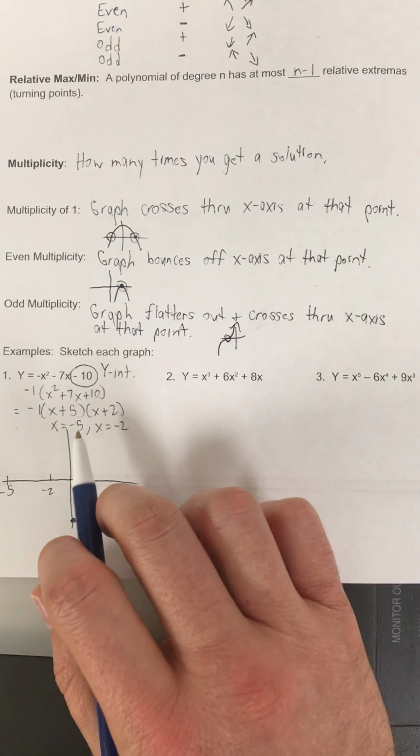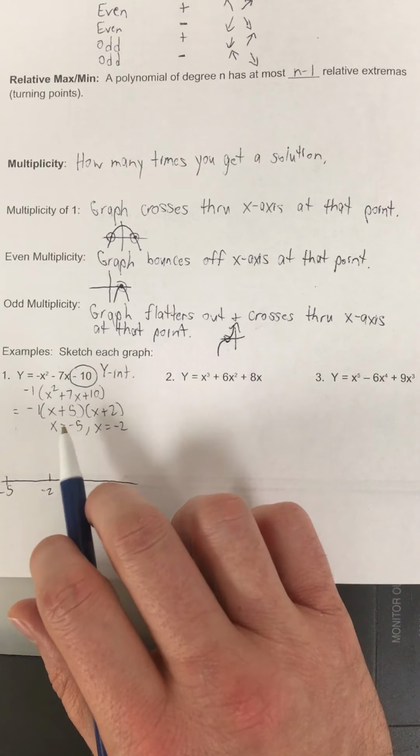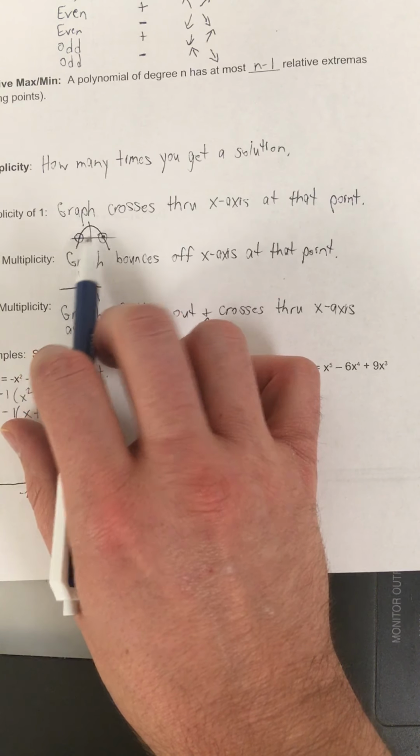All right, now, I'm not getting any of these answers more than once. I got each of these answers once. That's multiplicity of 1, so it's just crossing through at that point. It's going to look kind of like that, but crossing through.